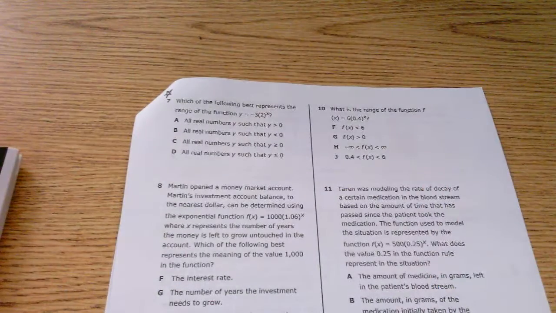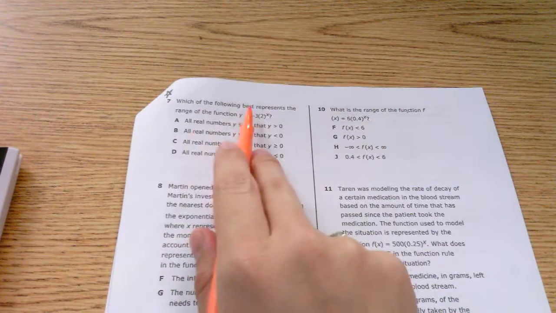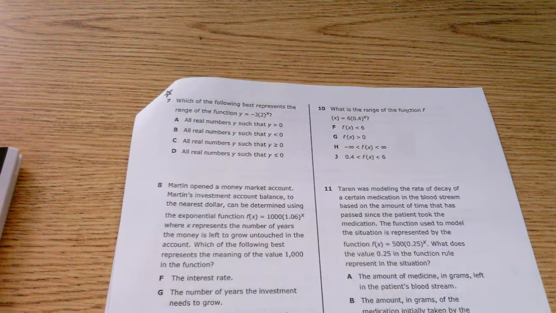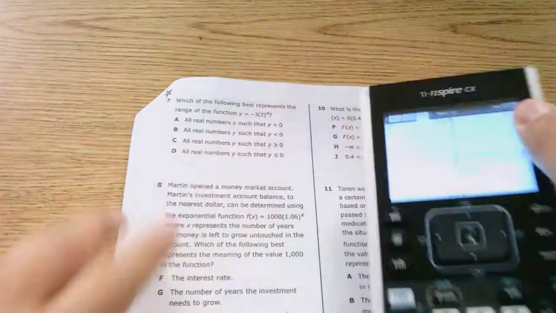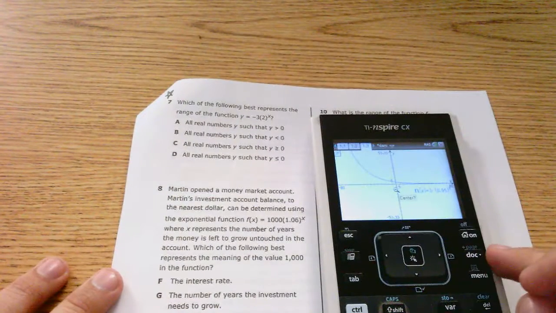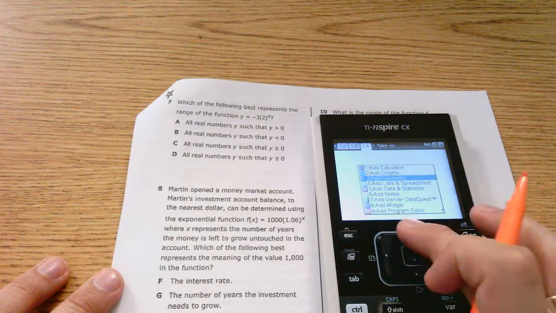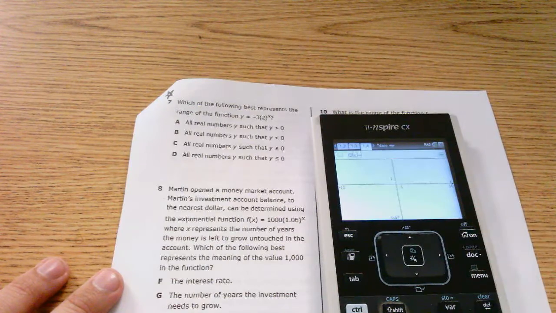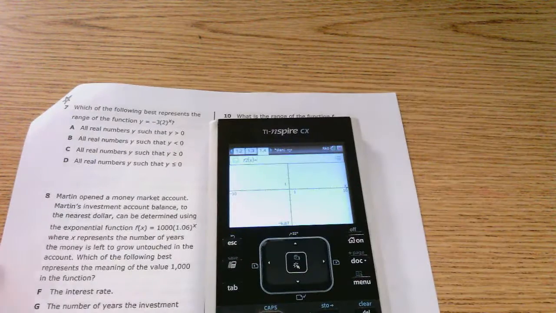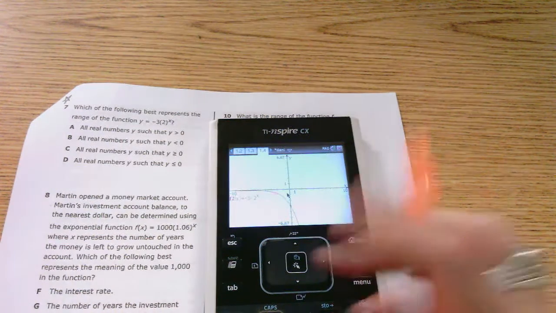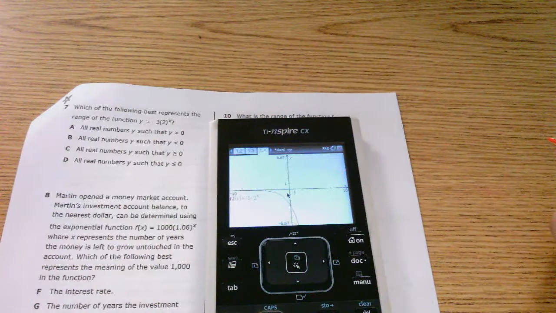Number 7. Which of the following best represents the range of the function here? You know what? I think this is the perfect time to bring back out my calculator. I'll find a new page where I can still do another graph. -3 parentheses 2 to the power of x. This graph is on the bottom of my screen.